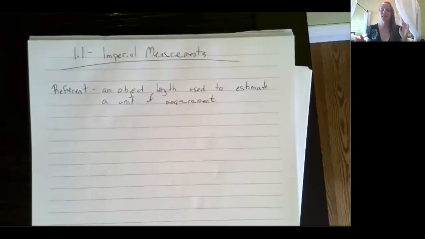So for example, like a person's foot might be used to estimate what the measurement 1 foot is. Or you might say like the width of a finger is about a centimeter, or the width of a hand, like across the palm of a hand, is about a decimeter, or the top part of your thumb, like knuckle to the end, is about an inch. So all of those are referents. They're objects that we can use to estimate a unit of measurement.